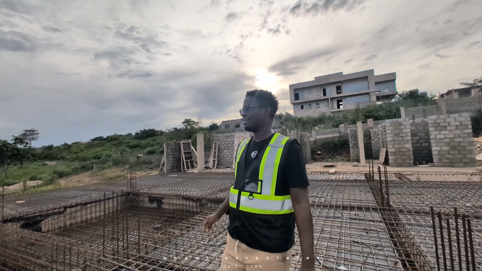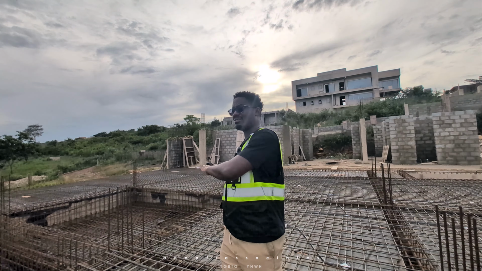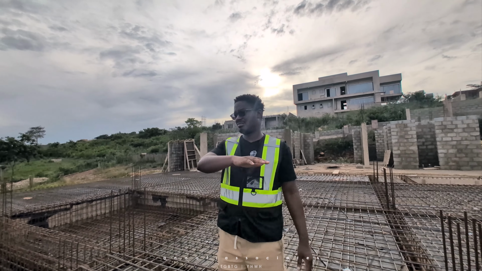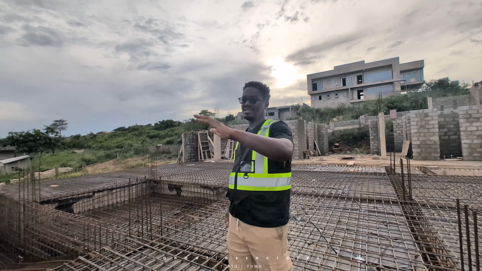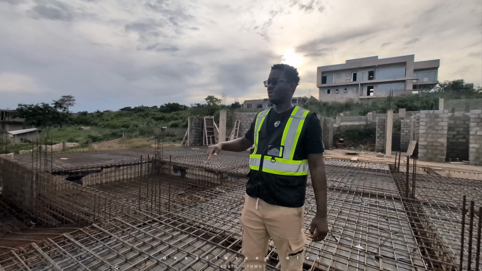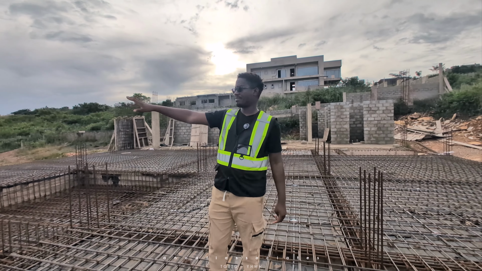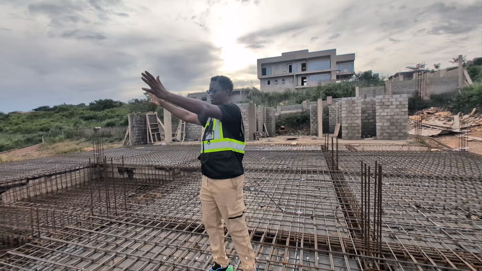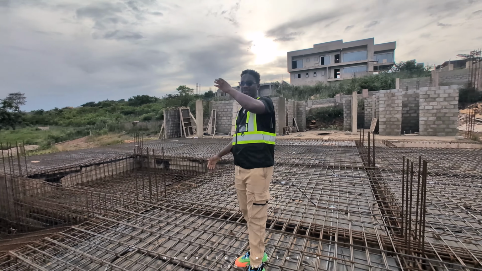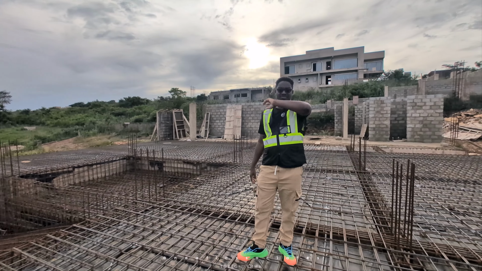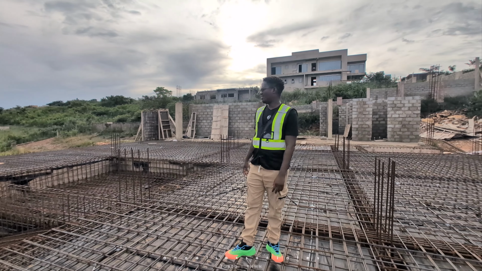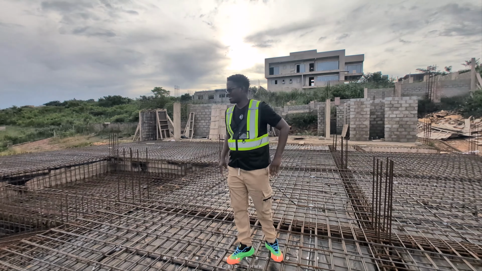So on this level, you realize you are elevated beyond your neighbors here. If this guy builds regardless, we'll still be high enough to enjoy the clear view that is here. So we concentrated the view more towards the side, but again on the upper level you get a full 180 panoramic, almost 270 even to this end.